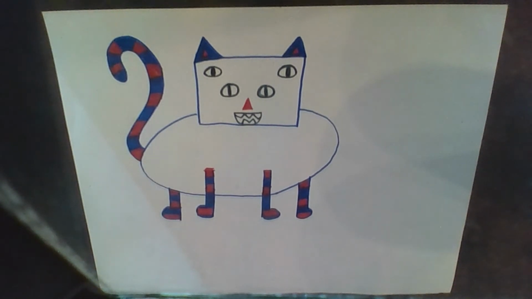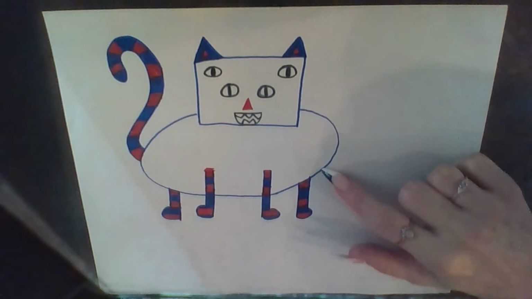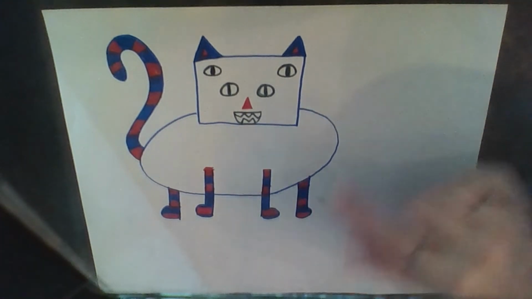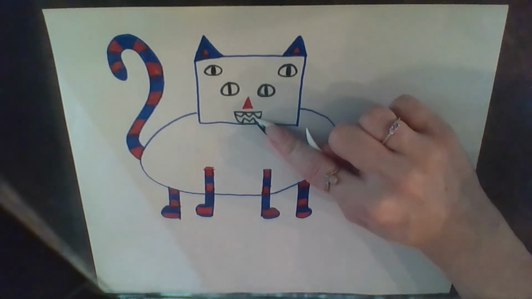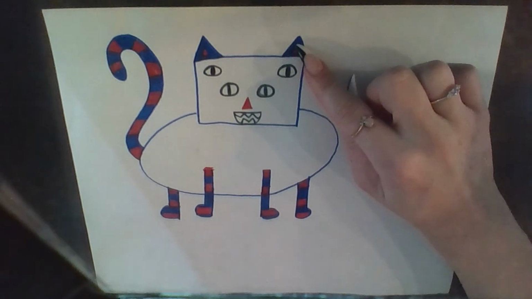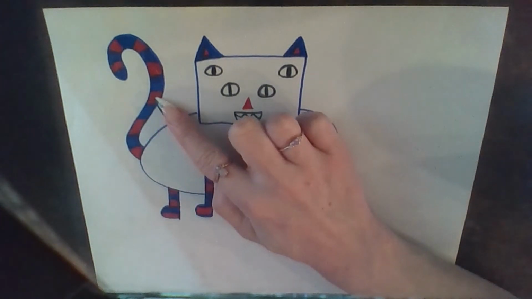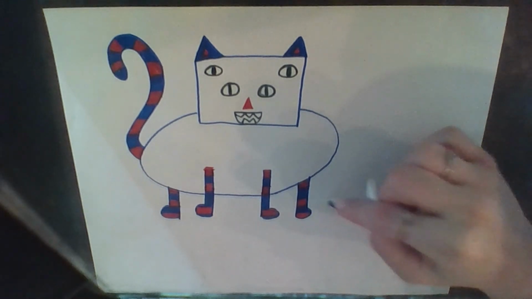Let's take a look at what our monster should have ended up looking similar to. Yours may look a little bit different because we each draw things a little bit differently. However, they should each have a square head, an oval body, 4 legs, 4 eyes, an open mouth with lots of teeth, a triangle nose, pointy ears, a long skinny tail, striped fur, and it should be blue and red.